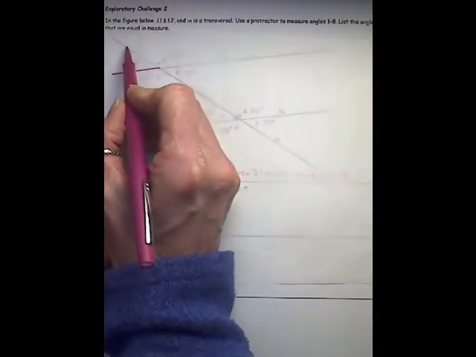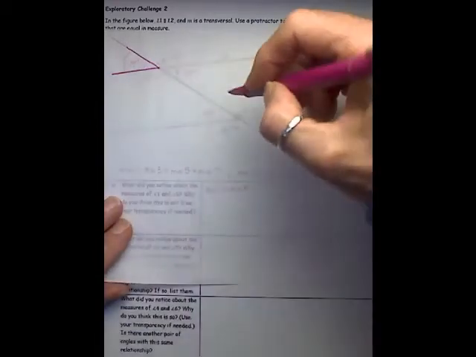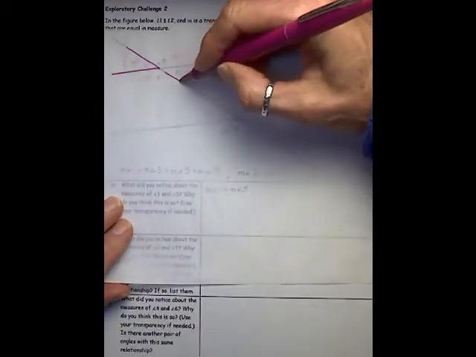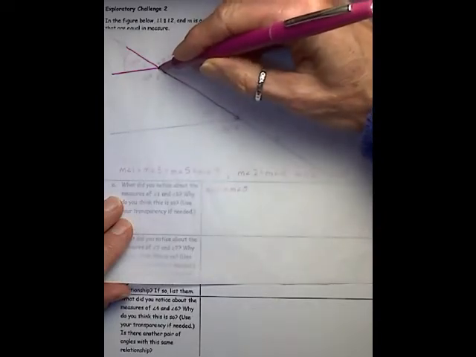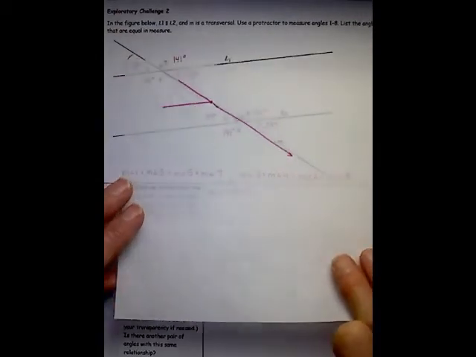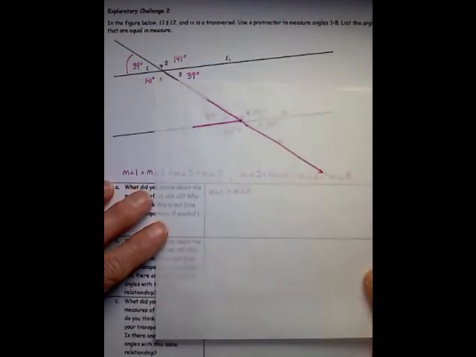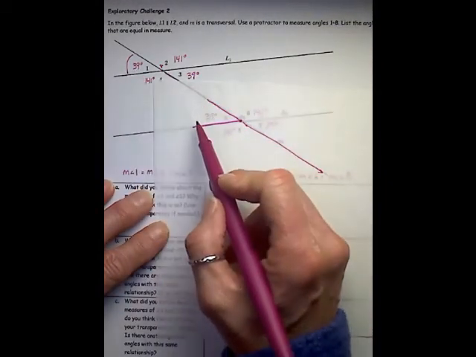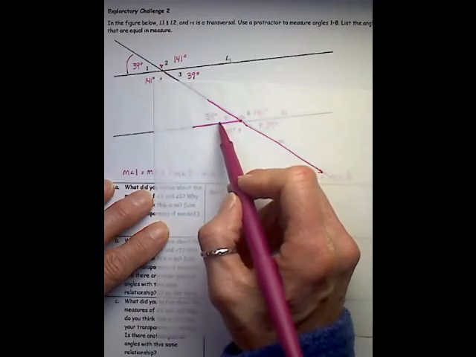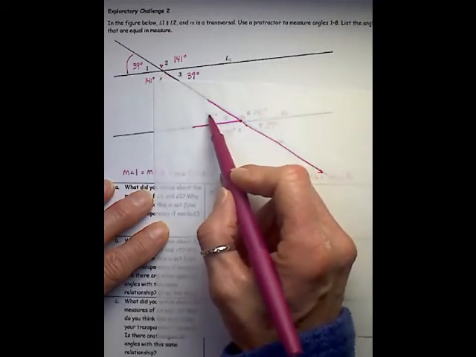So I'm going to go ahead and do that. Here is my angle. The vector that I'm translating along is here. So I'm going to move point A to point B, translating along that vector. And then I see that when I map angle 1 onto angle 5, it is the same angle.